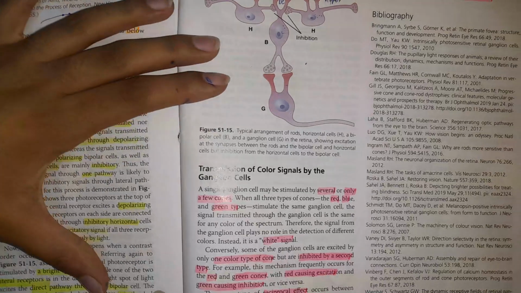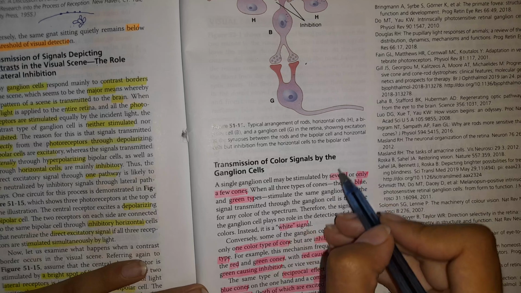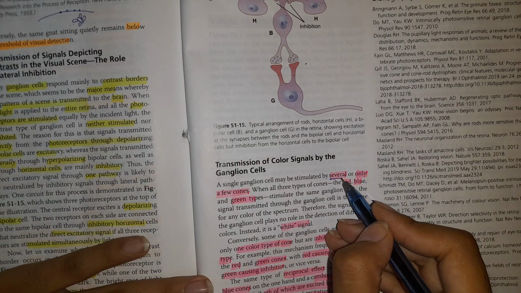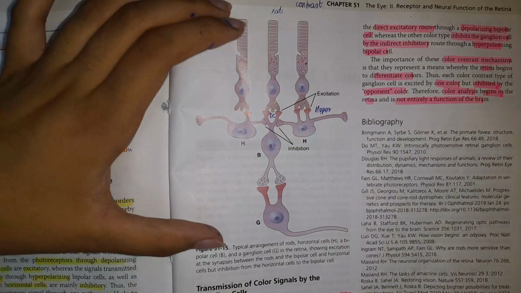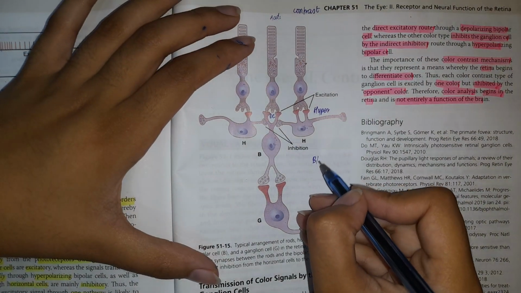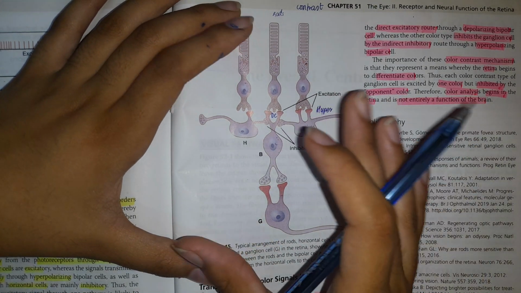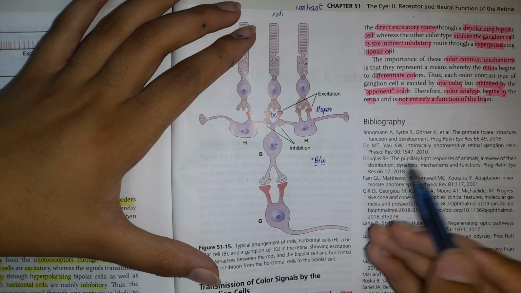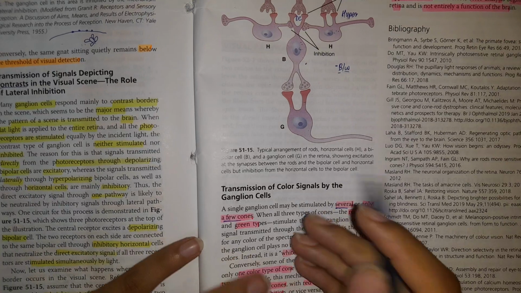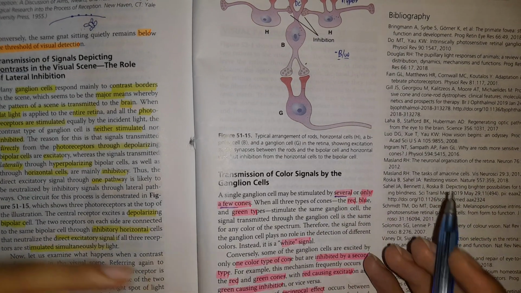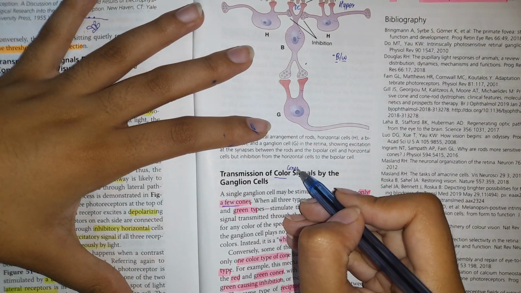Now we are going to talk about how the colors are transmitted by the ganglion cells. A single ganglion cell may be stimulated by several, or by only a few cone cells. The mechanism that we studied above was for black and white vision, like how we perceive white light when there's flat light, and how we discover the black by the contrast border. That was it. Now we are going to discuss the color signal detection by the ganglion cell. And as we know, in this situation, because we are dealing with colors, cone cells will be involved.